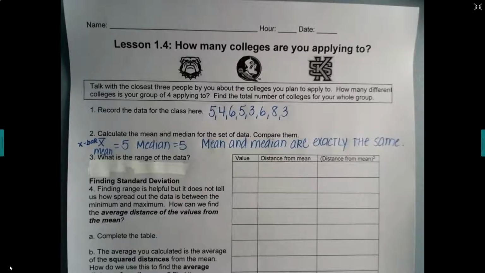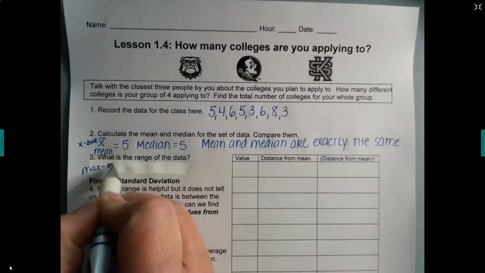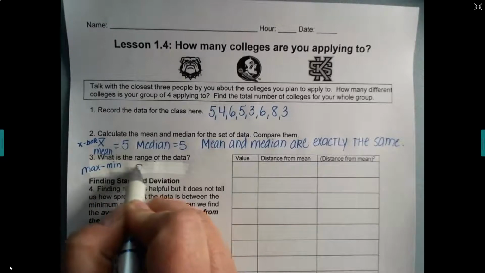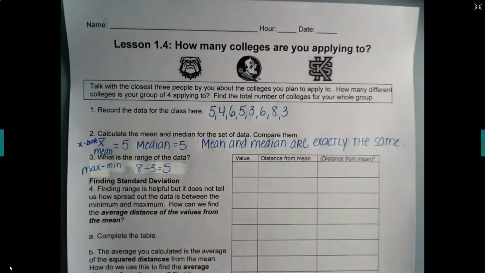What is the range of the data? Remember, range is max minus min. The maximum is 8. The minimum is 3. So you have a range of 5. So finding range can be helpful, but it doesn't tell us how spread out the data is between the minimum and maximum. I want to know the average distance of the values from the mean. I want to know the average distance away. I don't want to know how far it is from the top number to the lowest number. I want to know the average distance from the mean.